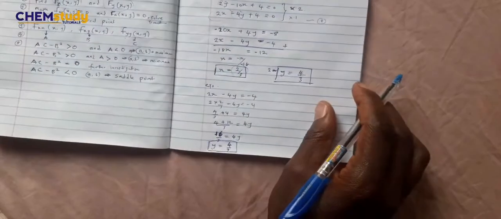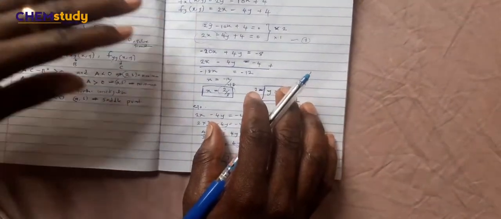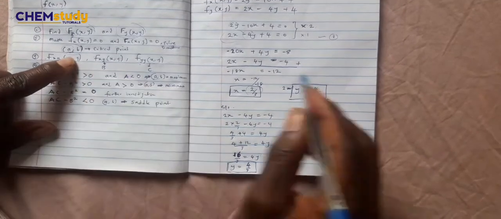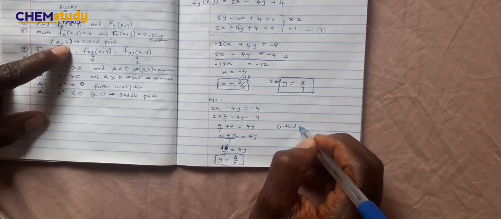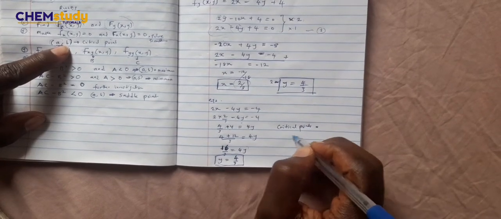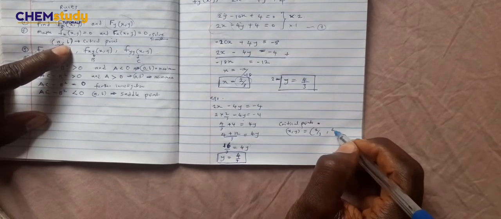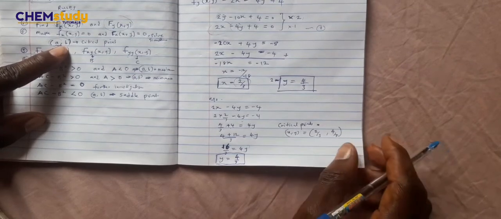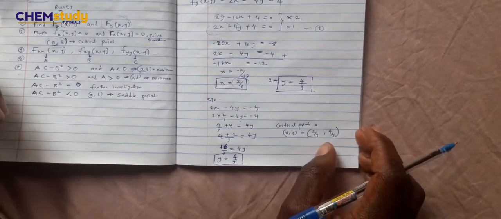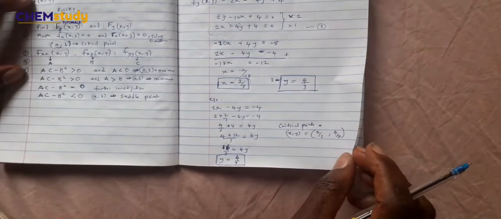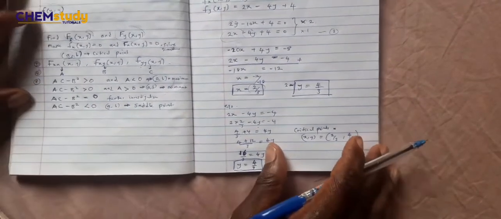I guess this is clear now. Now that we found these from our rules, our critical points (x, y) are 2 over 3, 4 over 3. Now, how do we know if these points are maximum or minimum points? That's what the other parts of the rules will help us find.